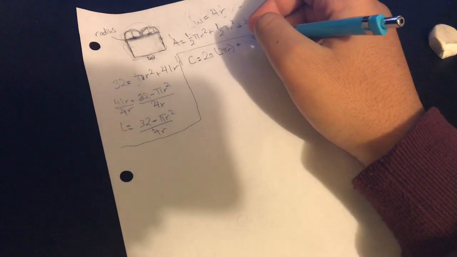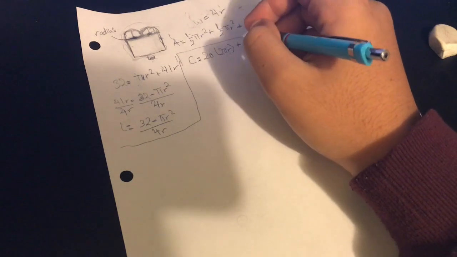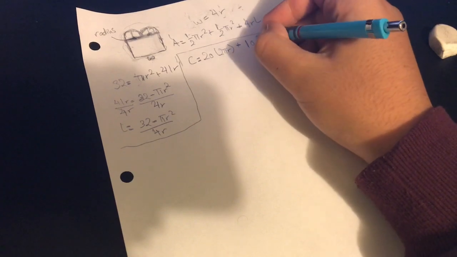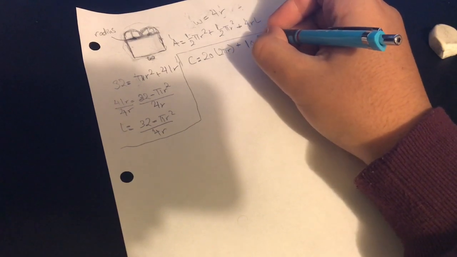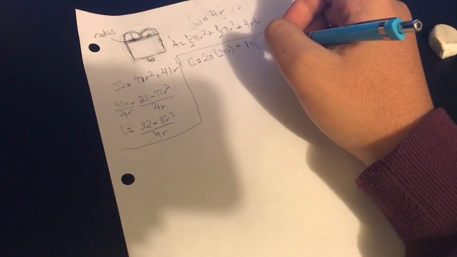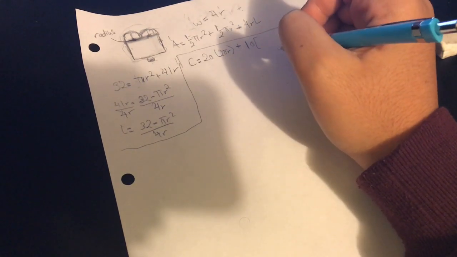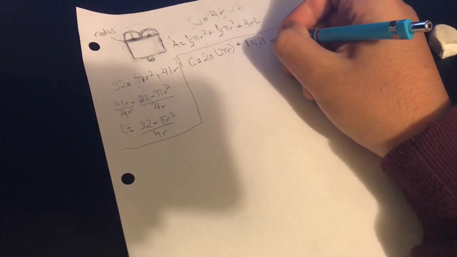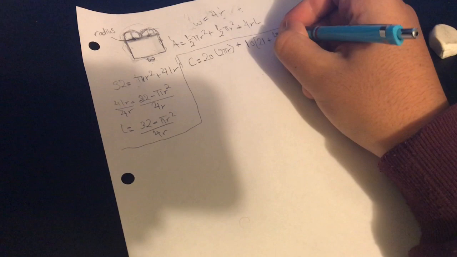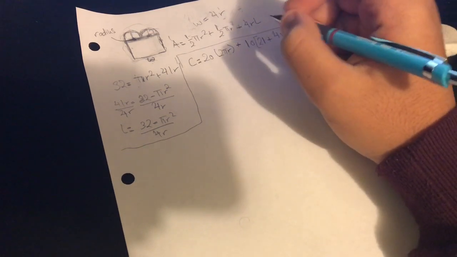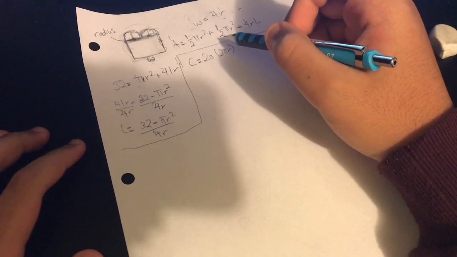As you can see here, 10 is the cost for the rectangle part, so 10 times 2l plus 4r. We can multiply now, so it will be easier.